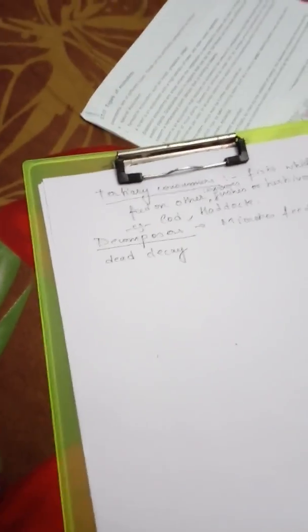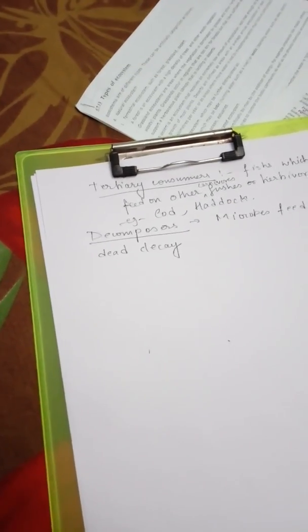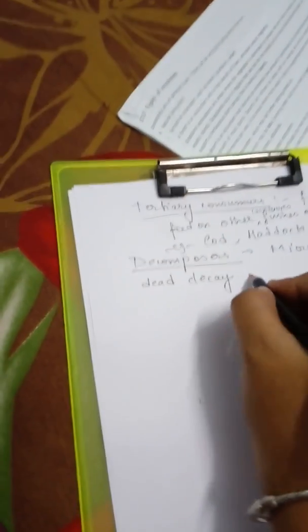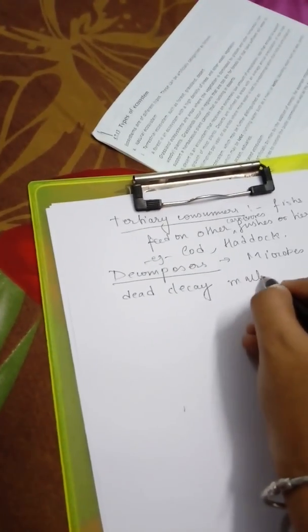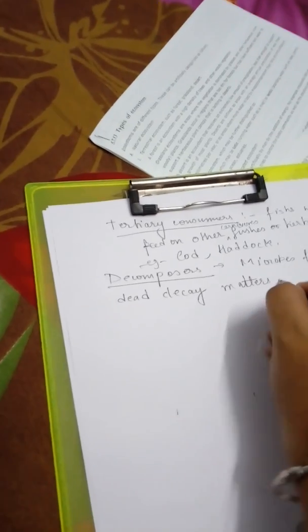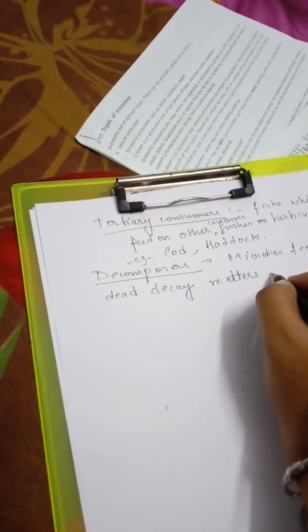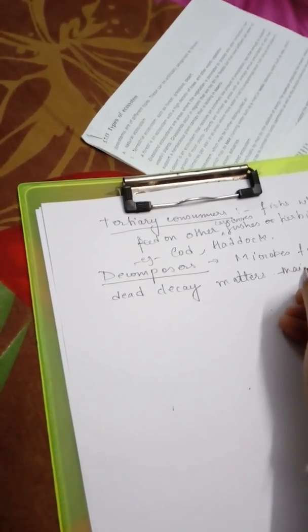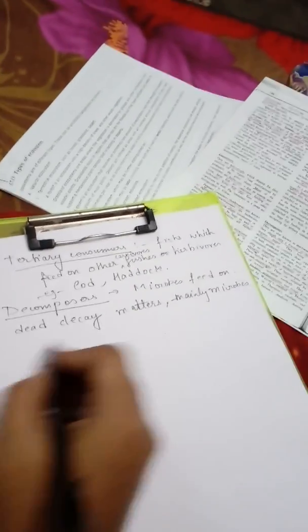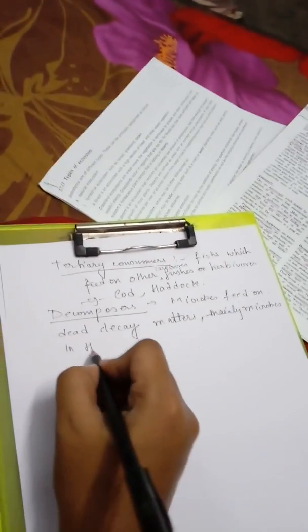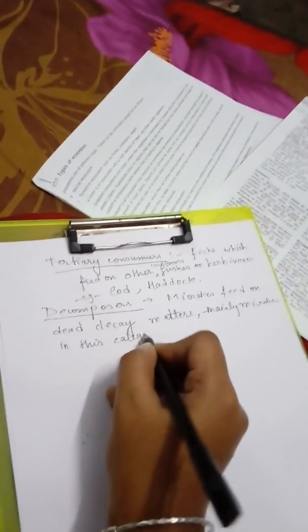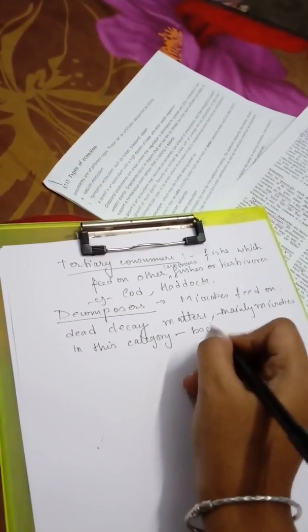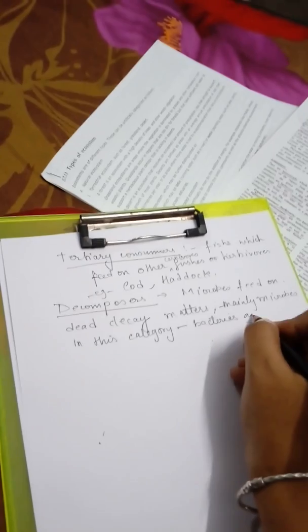Okay, the microbes that feed on dead decaying matter we call decomposers. They are mainly microbes in this category: bacteria and fungi.